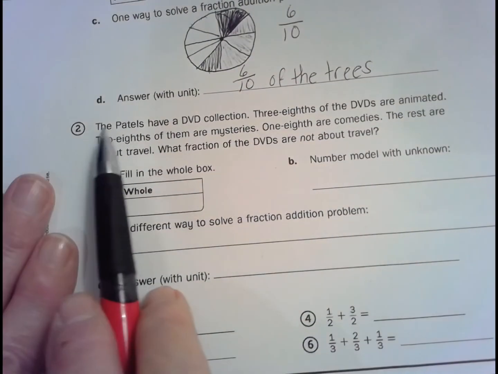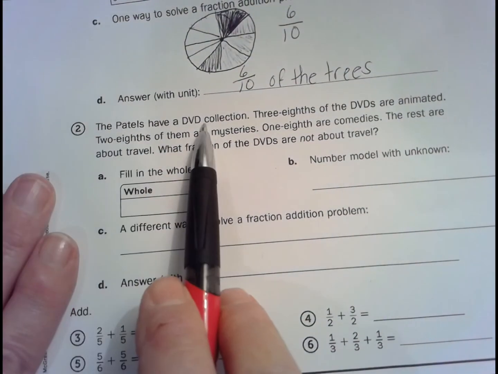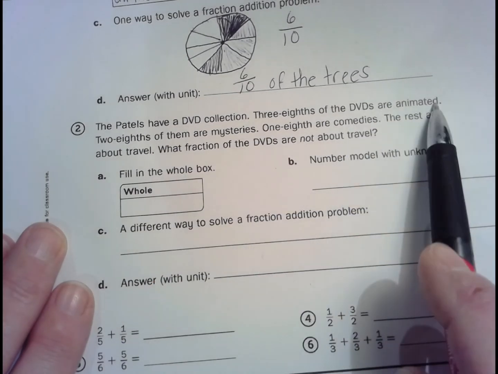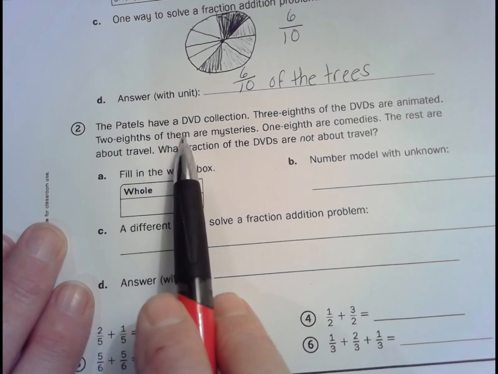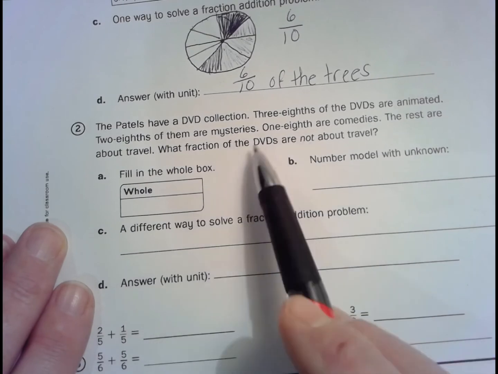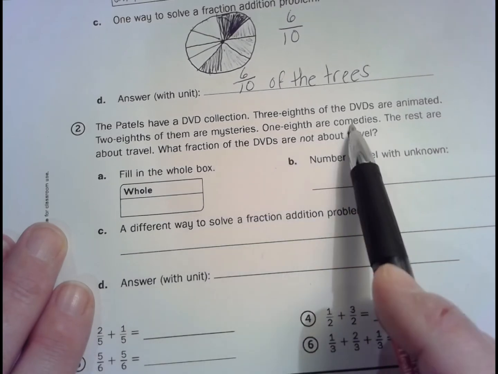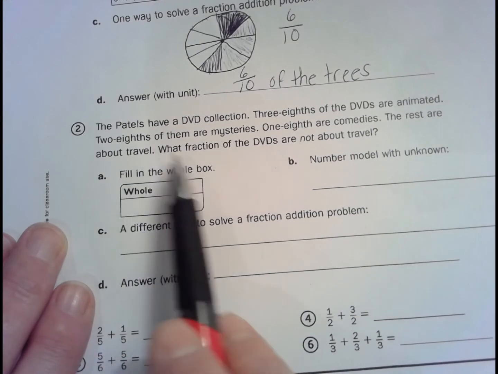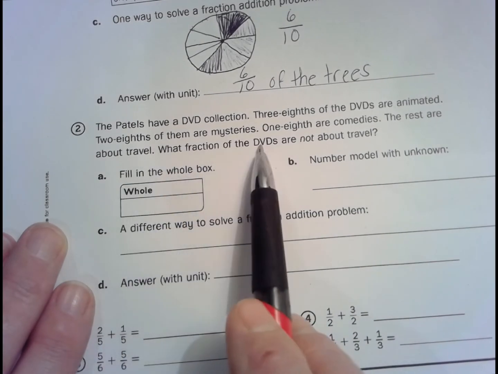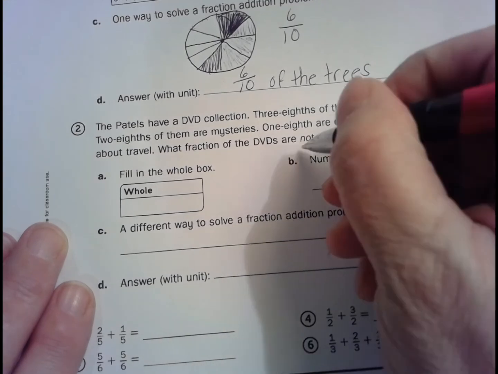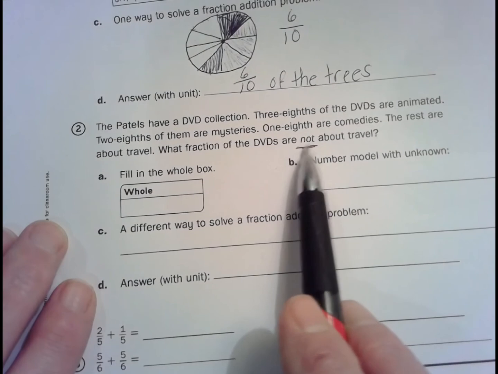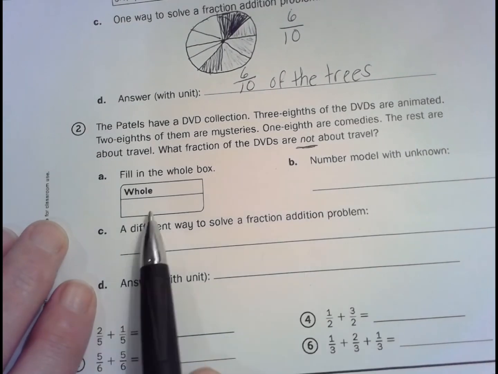Number 2. The Patels have a DVD collection. 3/8 of the DVDs are animated. 2/8 of them are mysteries. 1/8 are comedies. The rest are about travel. What fraction of the DVDs are not about travel? Not about travel. Okay, so this is a little bit different.